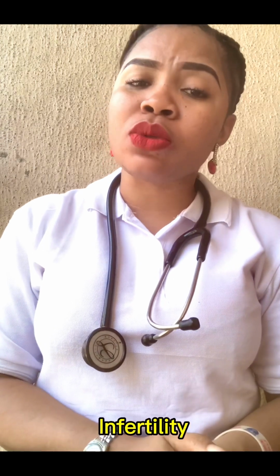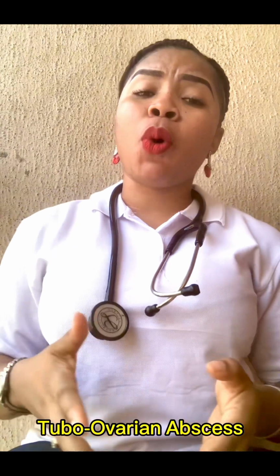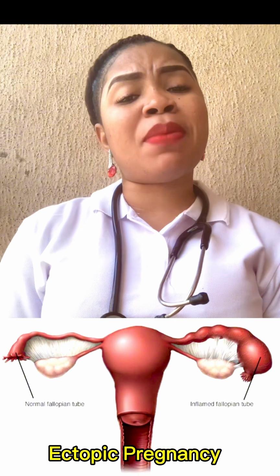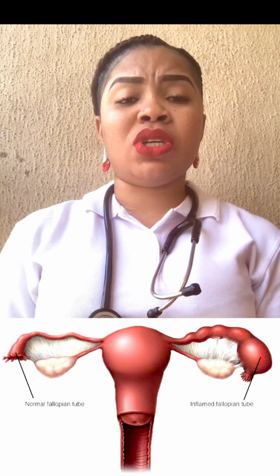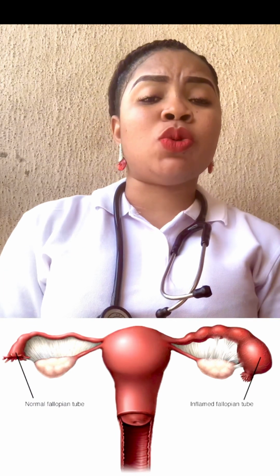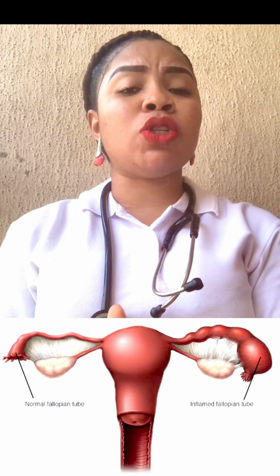When these bacteria that cause infections are left untreated, it can spread, cause inflammation, and even become chronic. And once it becomes chronic, it can lead to infertility in the host. Not only infertility, it can also cause tubal ovarian abscess, whereby there will be pus in that particular area. It can also cause ectopic pregnancy, whereby the fertilized egg that is supposed to travel through the fallopian tube into the uterus is stopped on the way, and rather it will now be implanted in the fallopian tube instead of the uterus. And when this happens, it can really be a life-threatening situation.